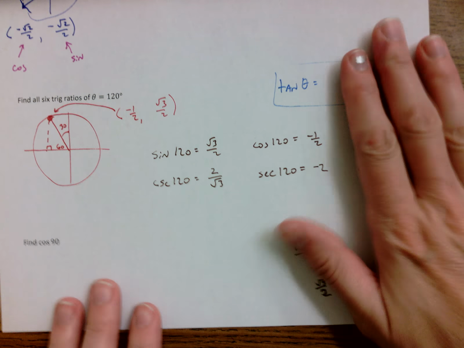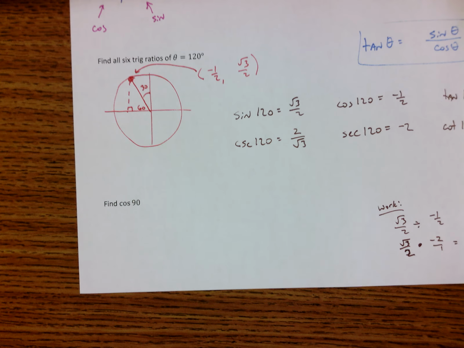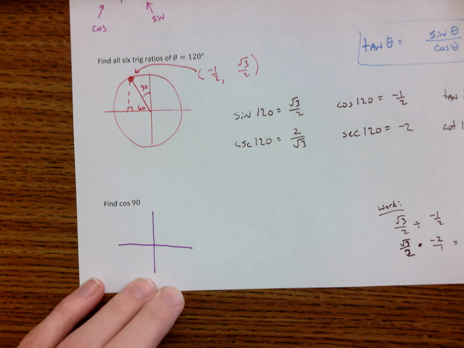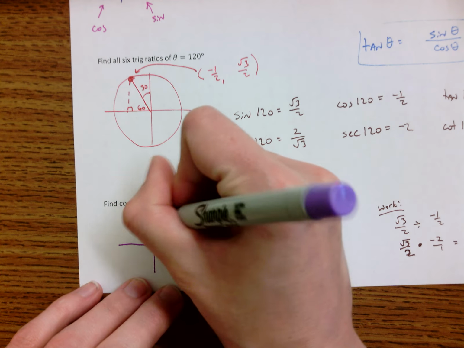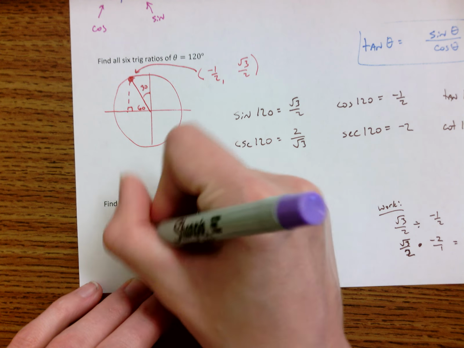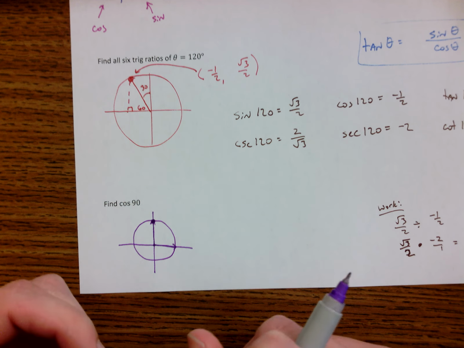All right, and then one last one. So cosine of 90. The weird thing about this one is that 90 degrees is on your axes, so 90 degrees would be up here. So when I draw my angle, it's kind of like, how do I draw my reference triangle for that? It's kind of weird. But we don't need a reference triangle for this one.